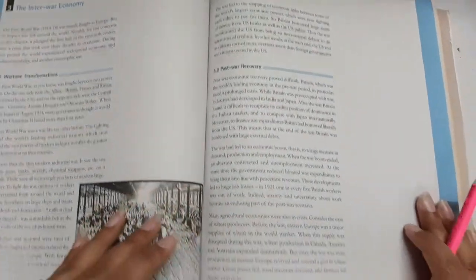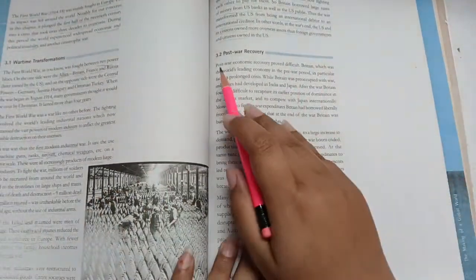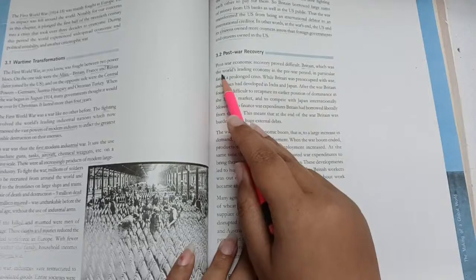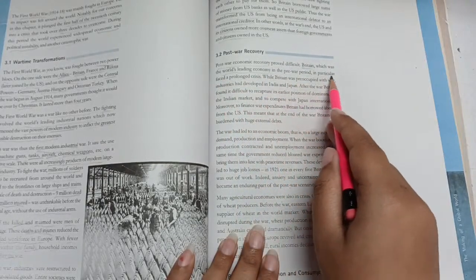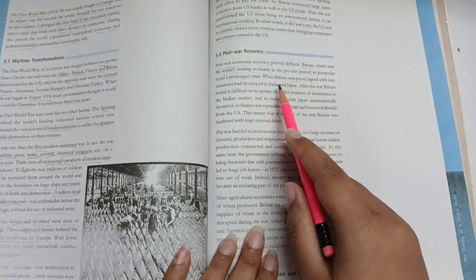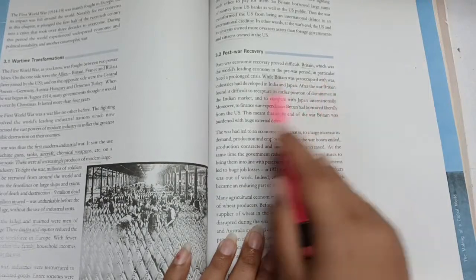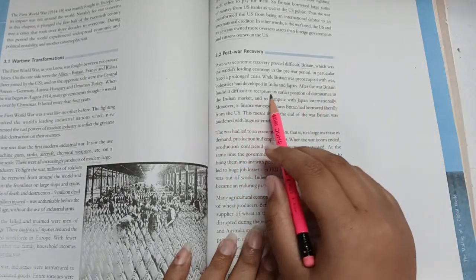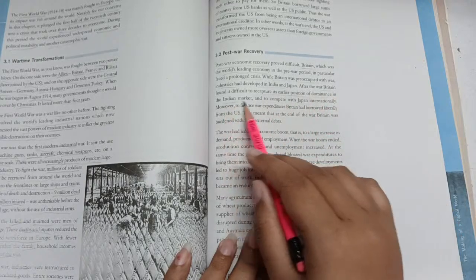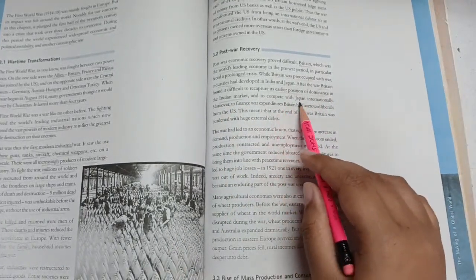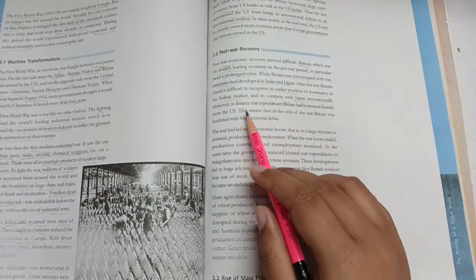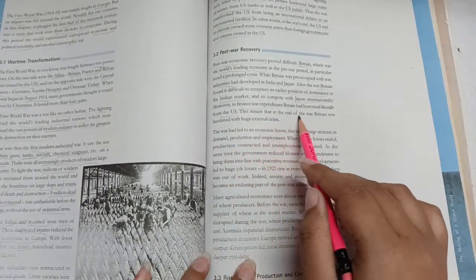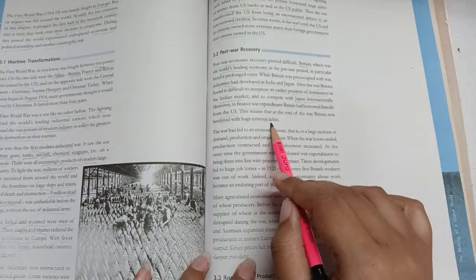Post-war recovery. Post-war economic recovery proved difficult. Britain, which was the world's leading economy in the pre-war period, in particular, faced a prolonged crisis. While Britain was preoccupied with war, industries had developed in India and Japan. After the war, Britain found it difficult to recapture its earlier position of dominance in the Indian market and to compete with Japan internationally. Moreover, to finance war expenditure, Britain had borrowed liberally from the US. This meant that at the end of the war, Britain was burdened with huge external debts.